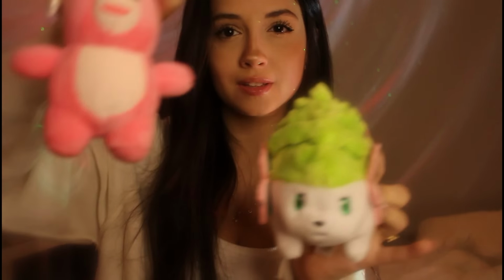Focus on the smaller plushie. Focus on the smaller one. Now focus on the bigger one. Good, now look at my nose. Now look at this one. Look at my nose again. Look at my eyes. Now look at my lips.